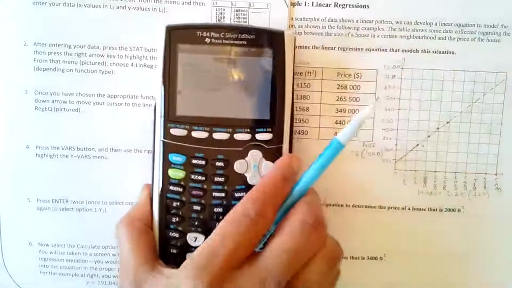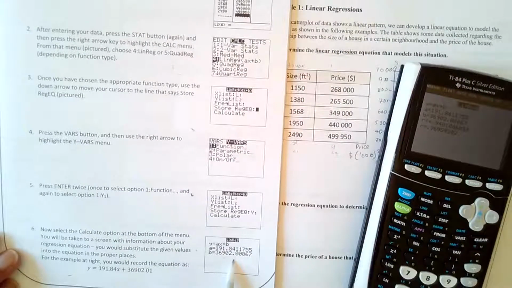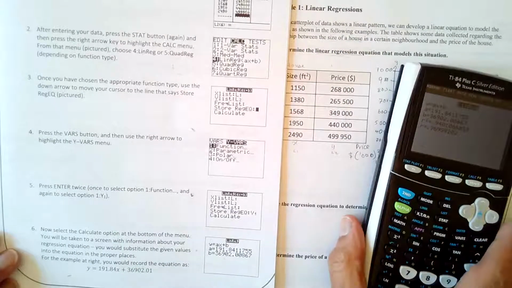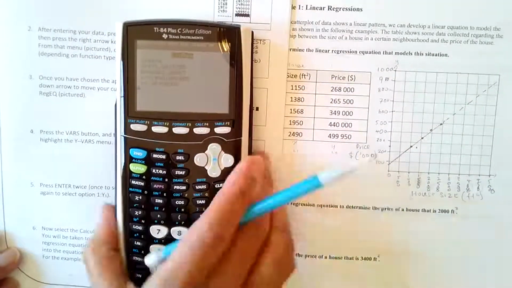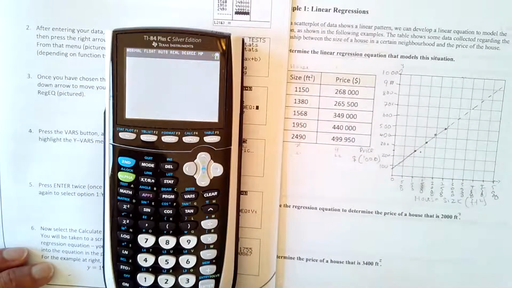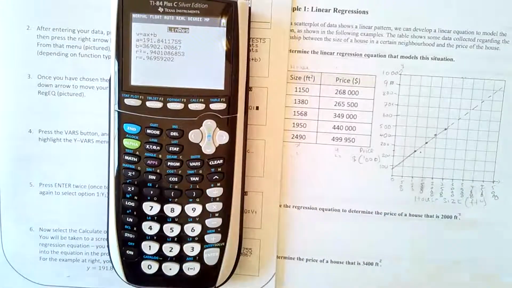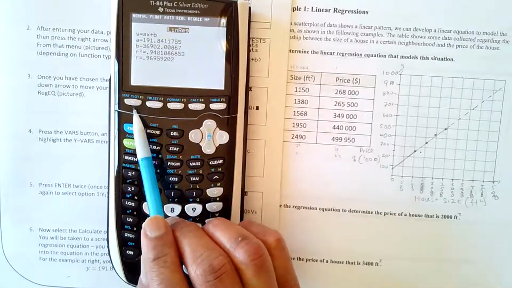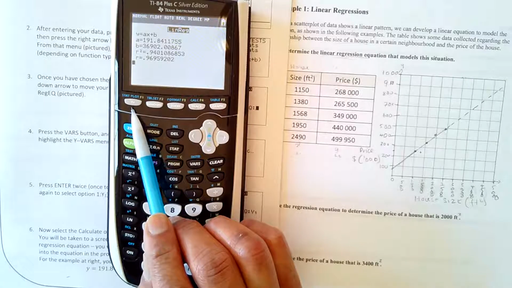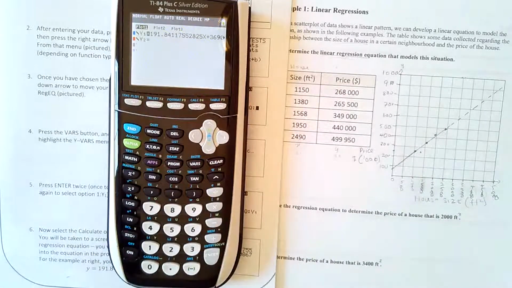We have our set of data, which is the same set of data we have here. So now I need to go to my y equal button here, and that will show me my full equation. Just that, and there is my full equation.